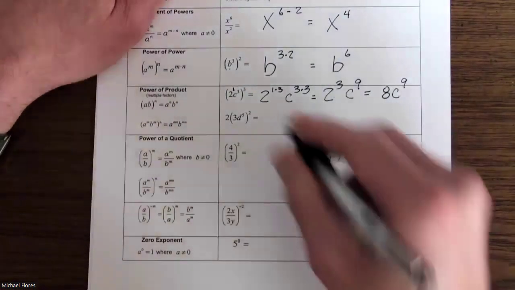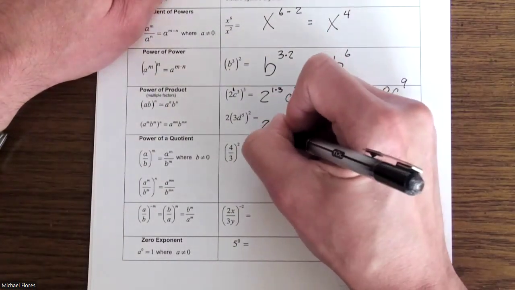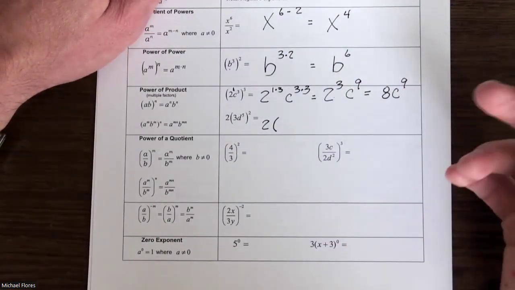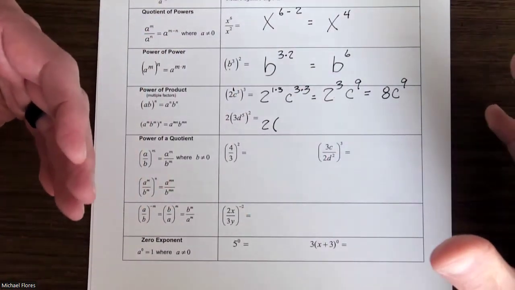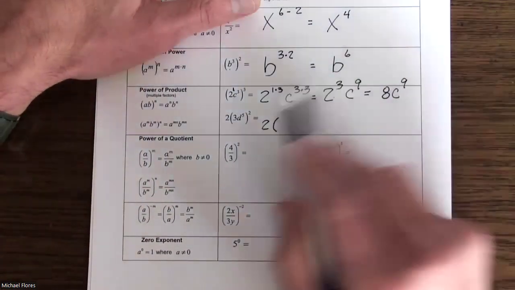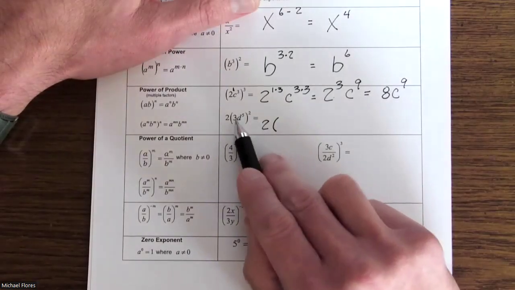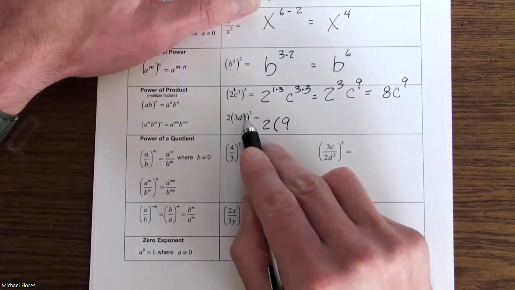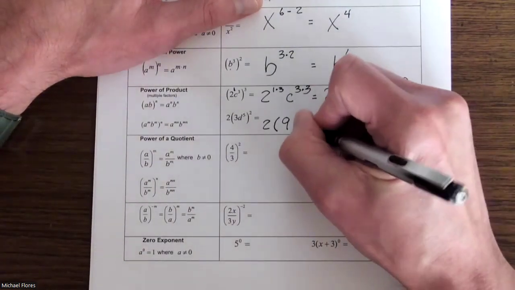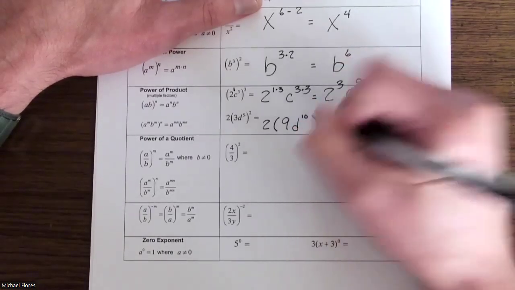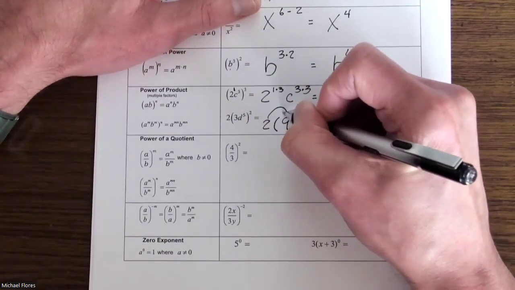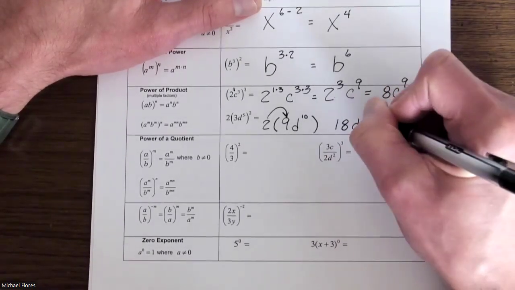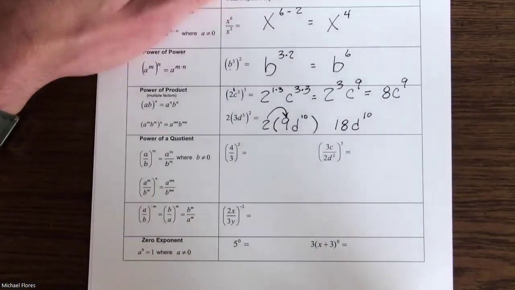All right, over here. Nothing I can do with that 2 for right now. Rather than expanding this, I'm just going to start doing some quicker simplifying. 3 to the second power is 9. And d to the fifth power times 2 is d to the 10th. Now we can multiply that 2 and that 9. And there's your final answer.